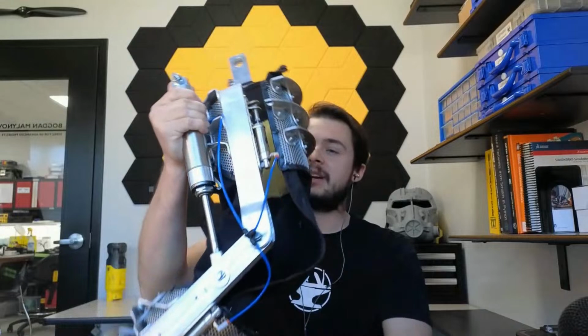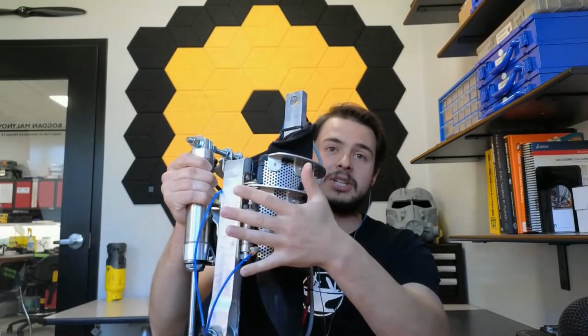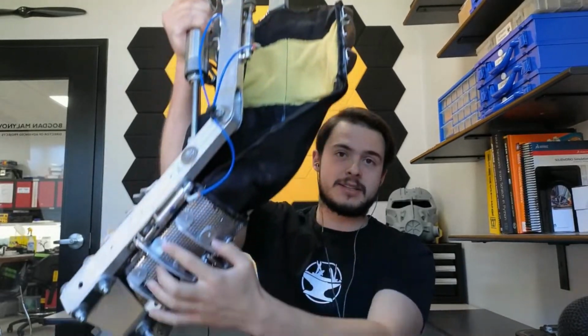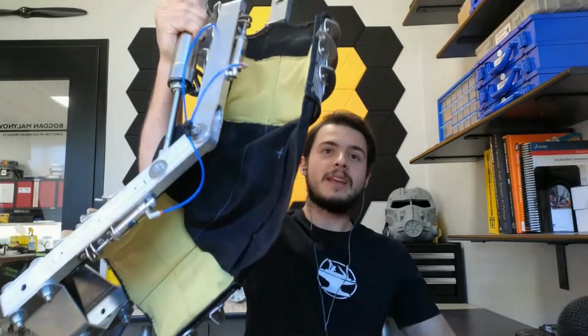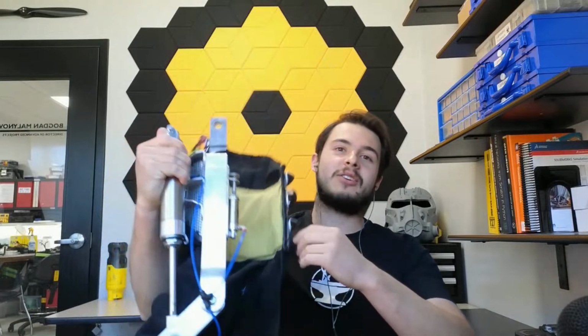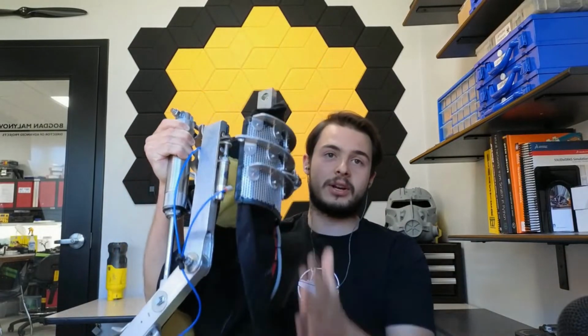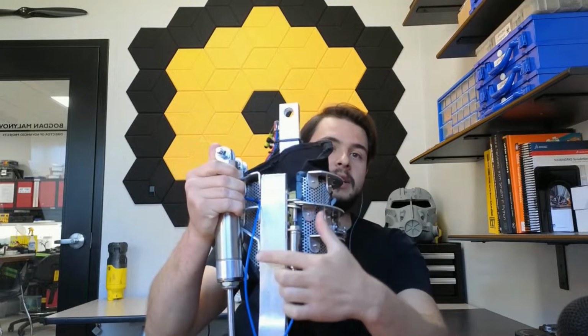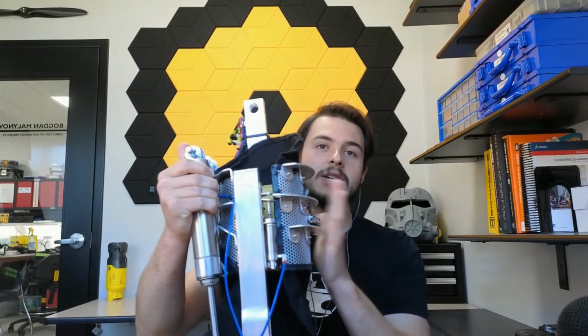But the arm itself has got 2 pneumatic cylinders in the front, and the back section actually is a clamshell. So this opens up just like so, and there's 2 pneumatic cylinders on the side there, which allow you to do so. And then you're able to put your arm inside of it. Whole thing closes around you. There's 2 pneumatic latches on the side here, and that will actually keep it closed.